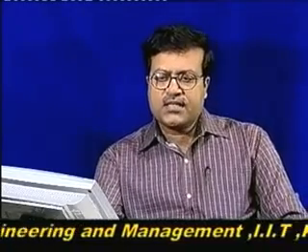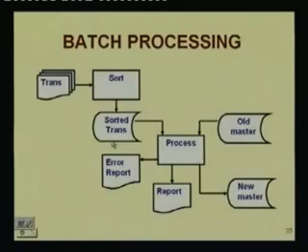Here is an example of batch processing. All the transactions are accumulated, and these accumulated transactions are sorted. After sorting we have the sorted transactions, and on the other side we have the master. So we have the sorted transactions, we have the master, and we process. When we process, we get the new master, we get a report, and we also get an error report.